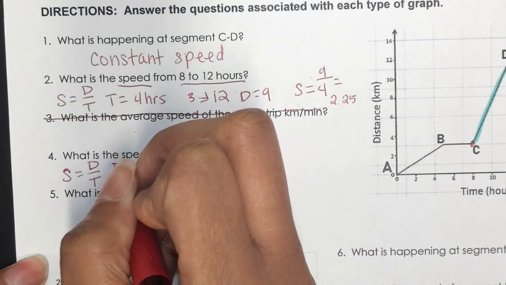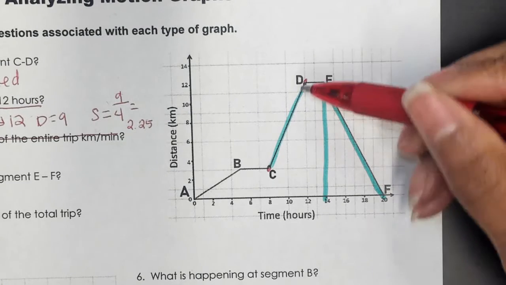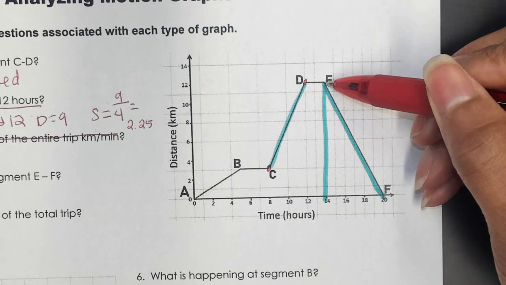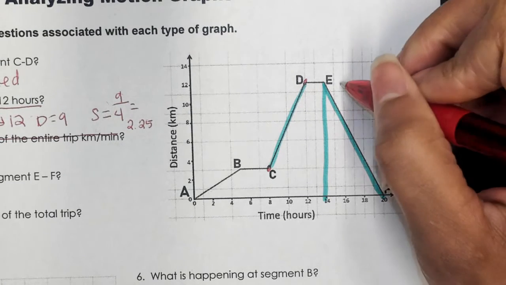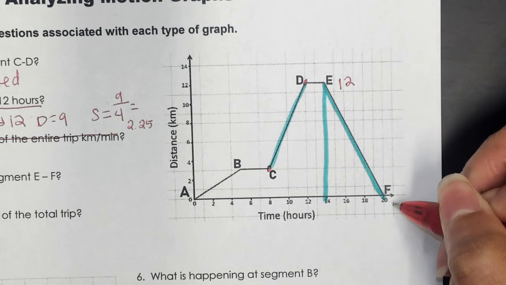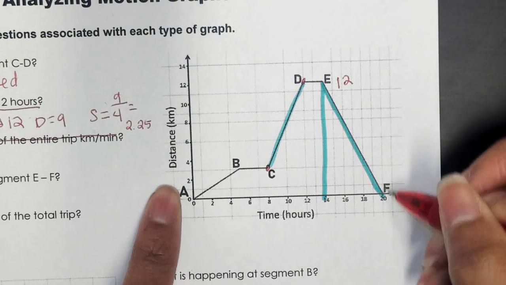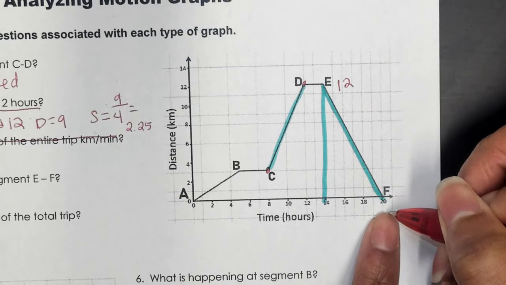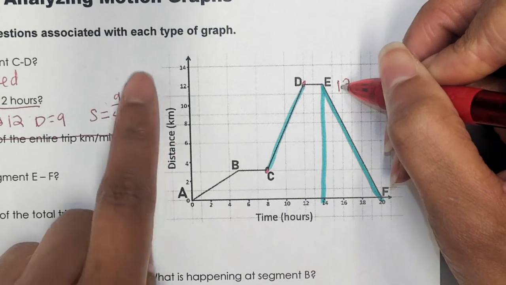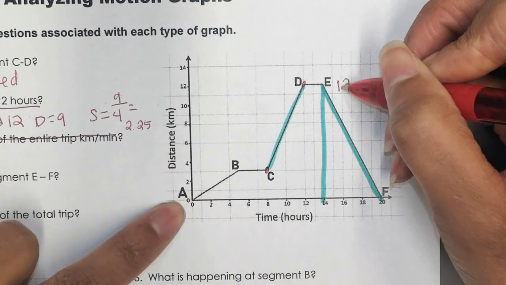Now I need my distance and I need my time. For E to F, what was the distance at E? 12, and you went all the way down to what? No, you went down to 0 for distance. You looked at the hours. But you started at 12, look right here at 12, and then you went down to 0 here.